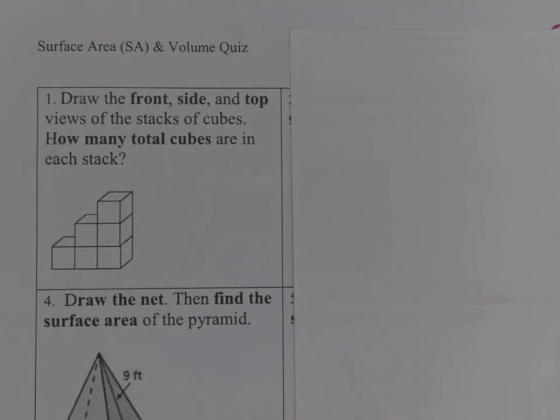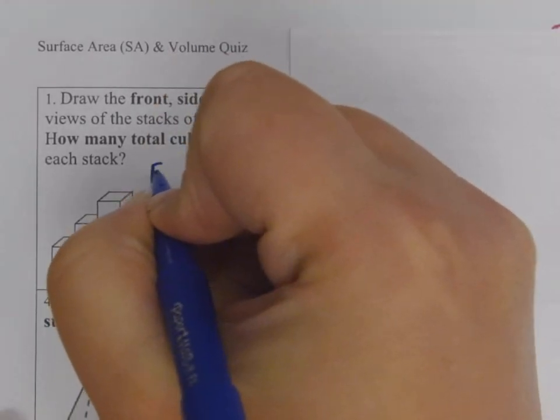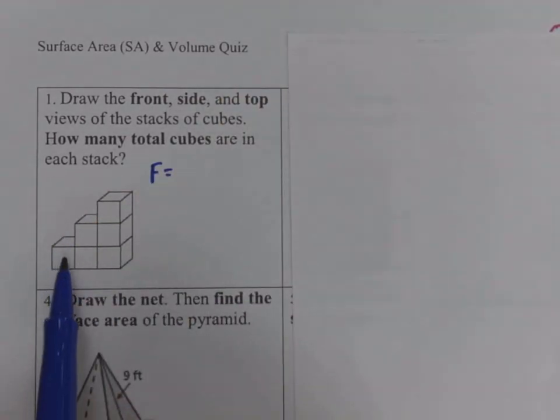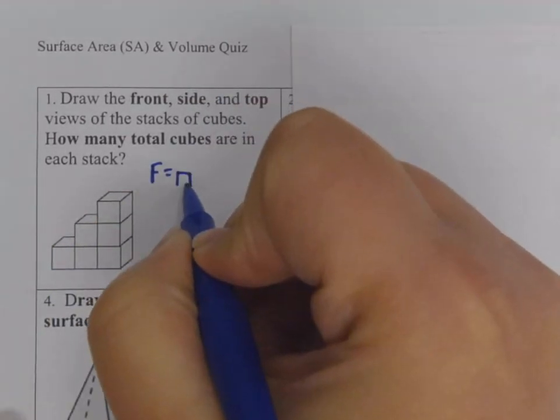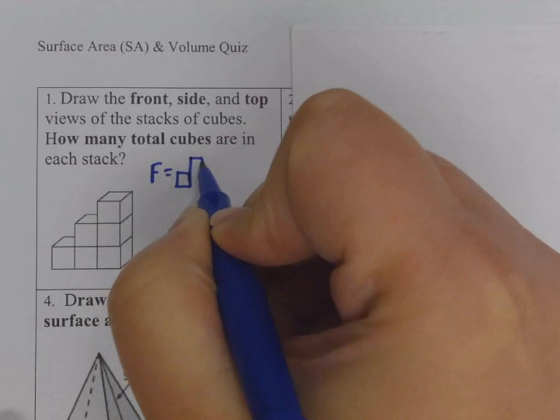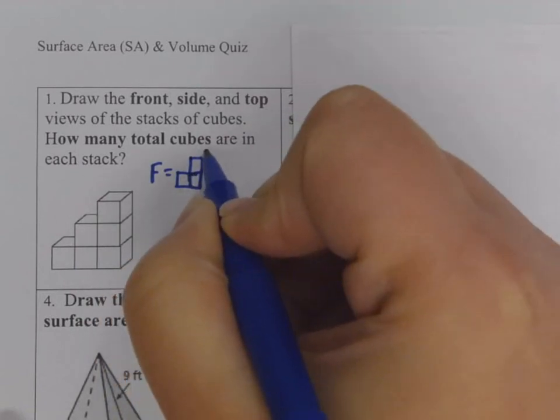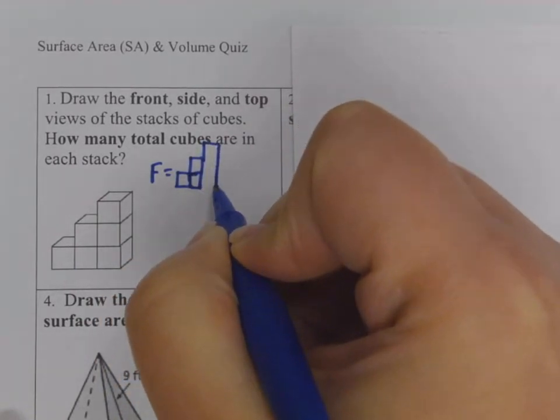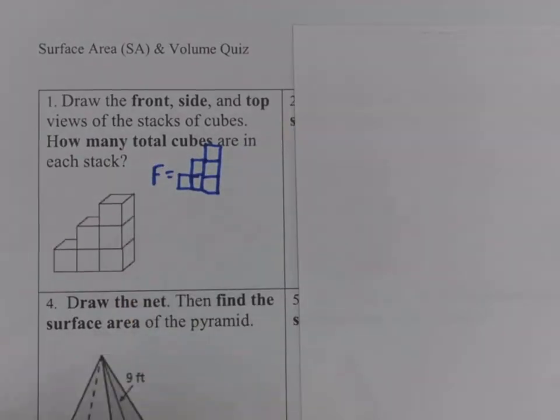Draw the front, side, and top views of the stack of cubes. How many total cubes are in each stack? So this question just wants you to think about when you have three-dimensional objects, what it looks like from all the views. So if you were just looking at the front of this and you couldn't see any other piece, you would see this one that's alone, next to 2, and then next to 3. Okay, so that would just be the front flat view.